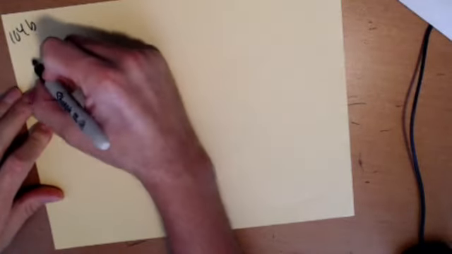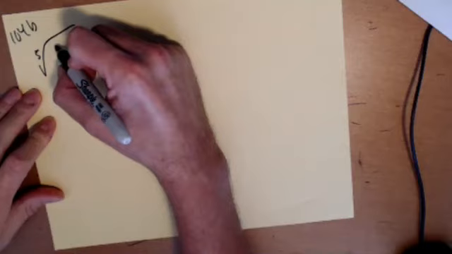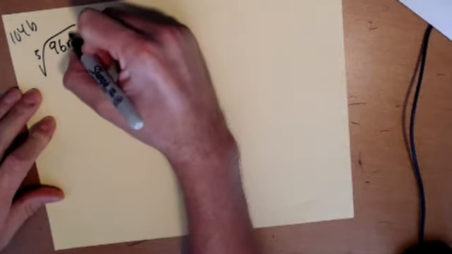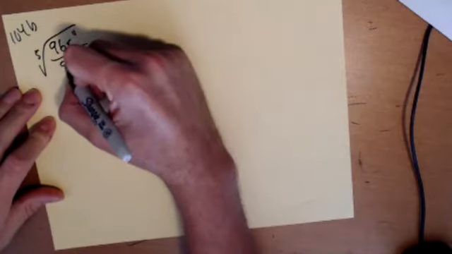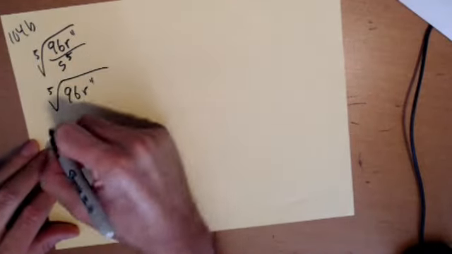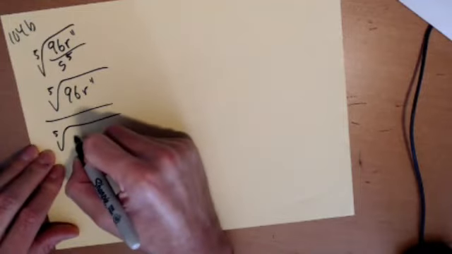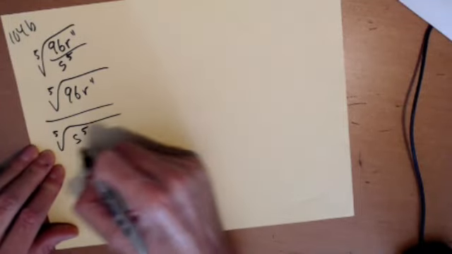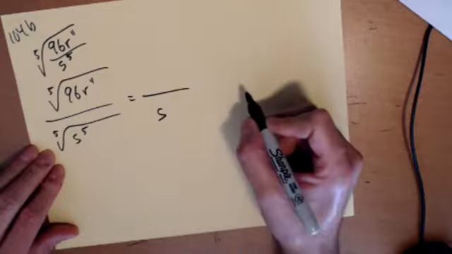104B. 5th root, 96, r to the 11th, all over 5th root, s to the 5th. 5th root of s to the 5th is easy, that's just s. Okay.